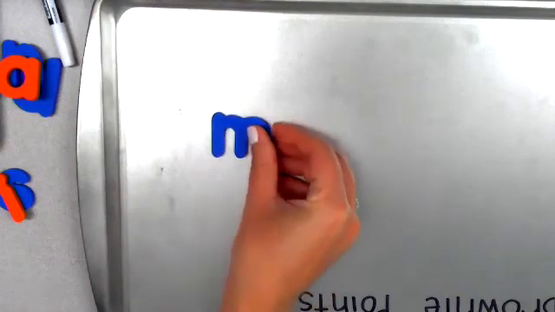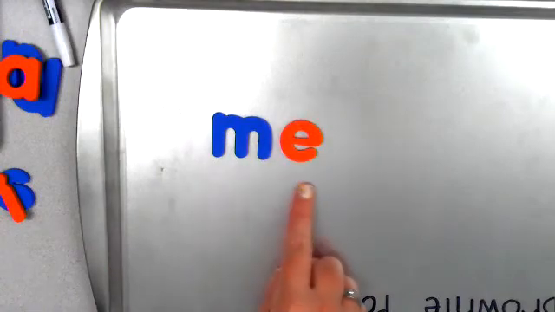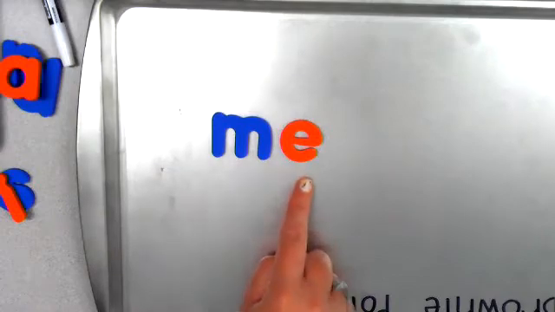The next word we're going to make is the word me. Me. E. Now, that letter E is saying something super special. Instead of being super lazy, it's making its superhero sound. Did you know that vowels can be superheroes too?